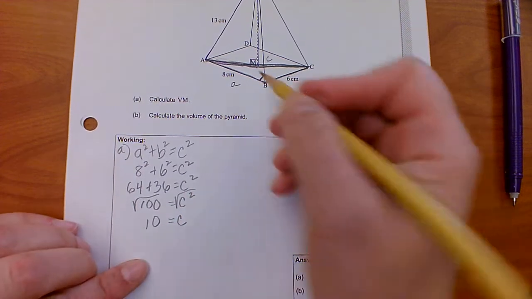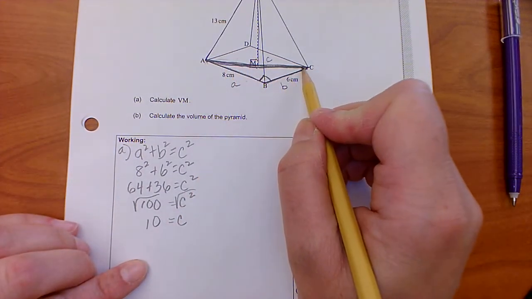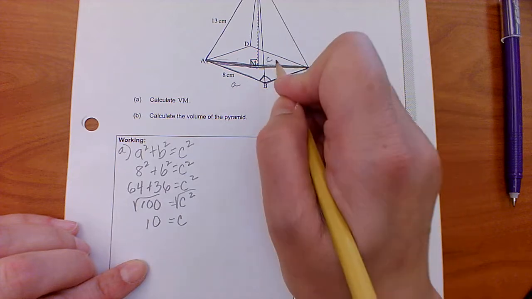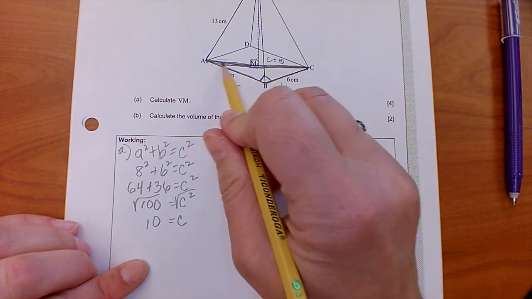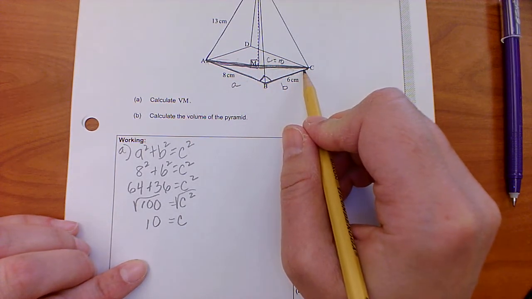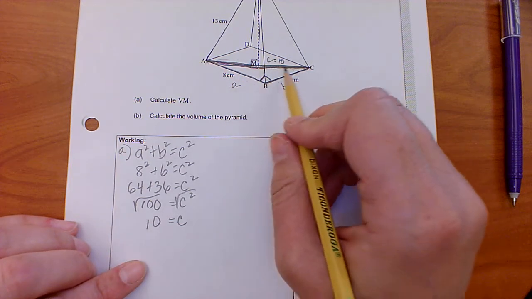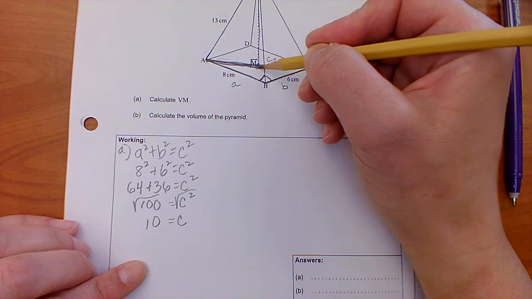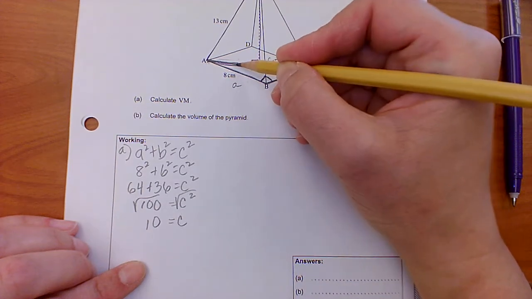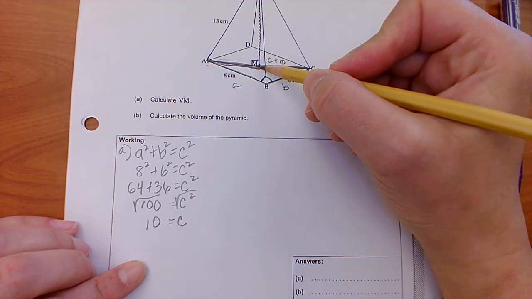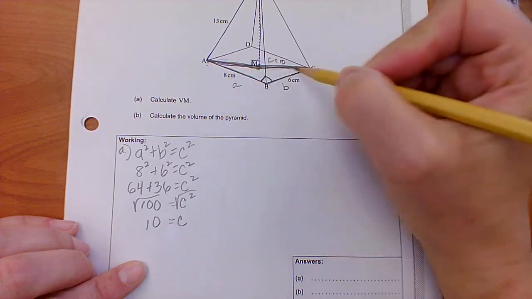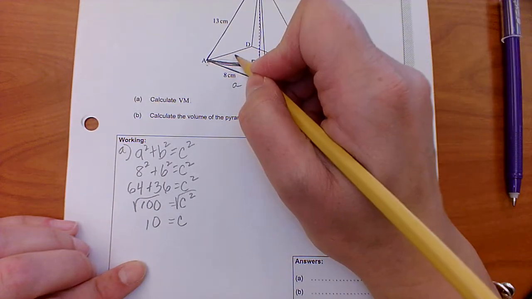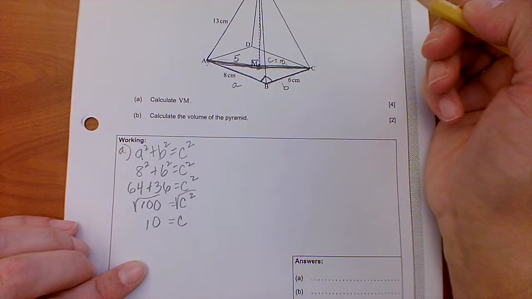So I find that this length between A and C right here is going to be 10. So this whole length equals 10. Now, since this whole length equals 10, and M is the midpoint, can you guess what AM is? If M is the midpoint of this whole entire thing and AC is 10, then AM is going to be 5.